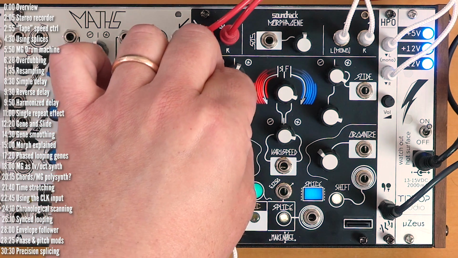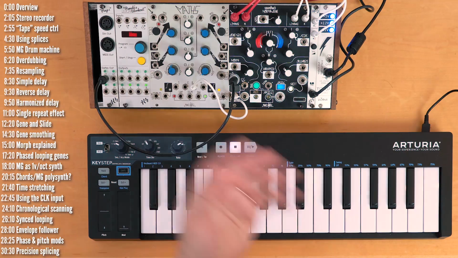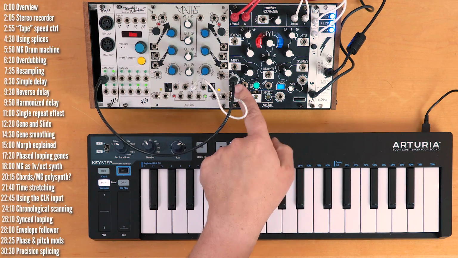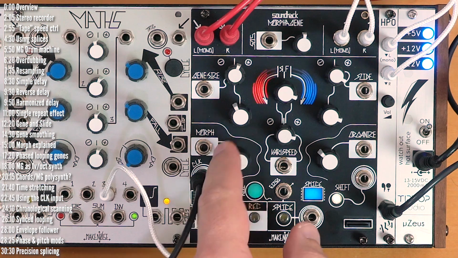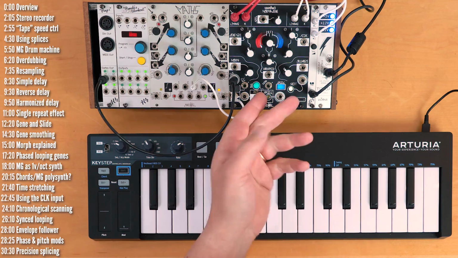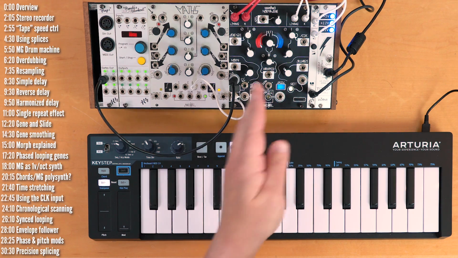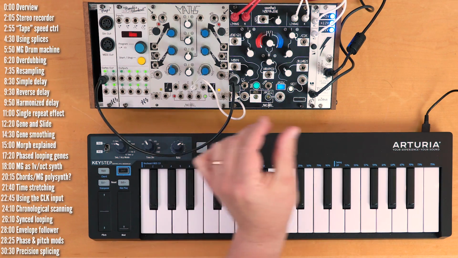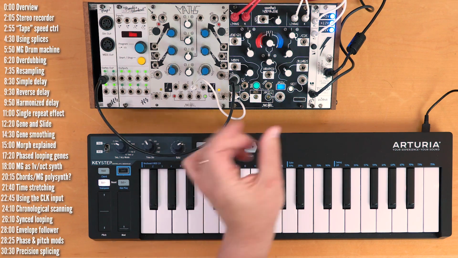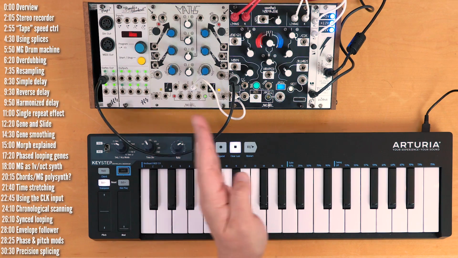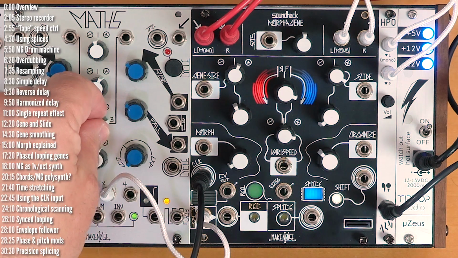So let me explain this with some peace and quiet. So what happens, you might ask, when Morphagene receives clock, but the morph knob isn't after around 12 o'clock, but rather is in this area? This mode is called chronological scanning. What it does is it plays through the splice one gene at a time at the clock rate, which means that the smaller the gene, the longer that it'll take Morphagene to scan through the sample. So let's now listen to this understanding that.